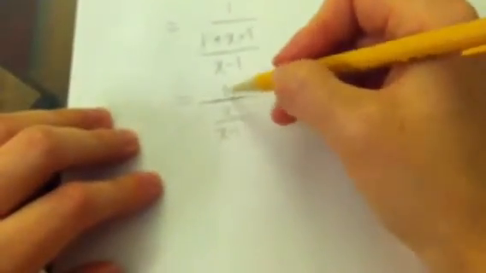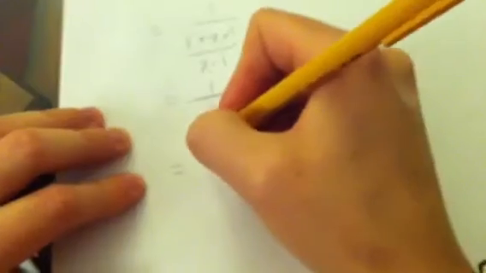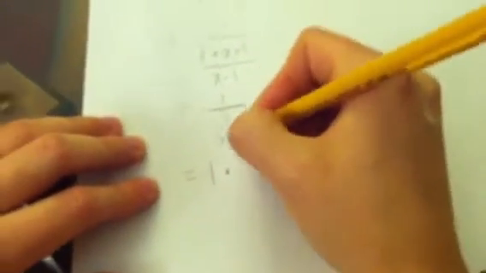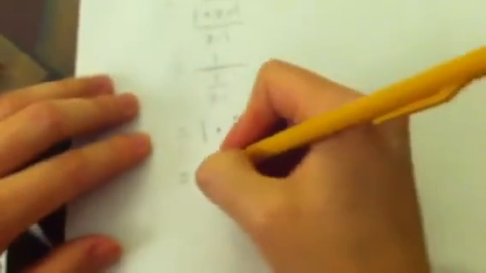Now remember, this was the big one here. So like I've always said, division, so 1 divided by this whole thing, division is the same as multiplying by the reciprocal. So we know we can also say that is 1 times, and then the reciprocal of this, x minus 1 over x, which is just simply going to be x minus 1 over x. So f of g of x equals x minus 1 over x.